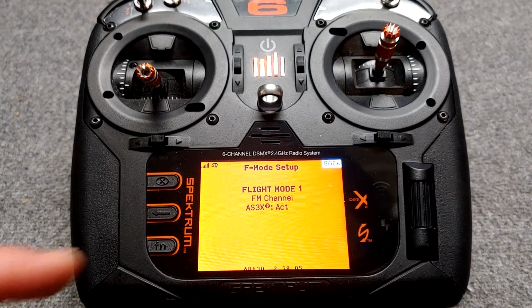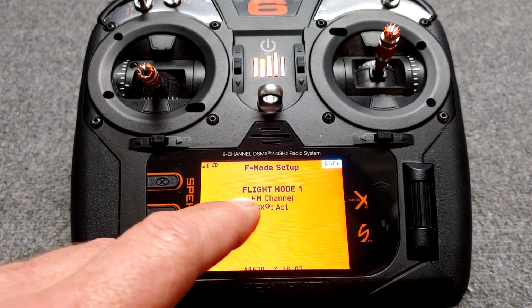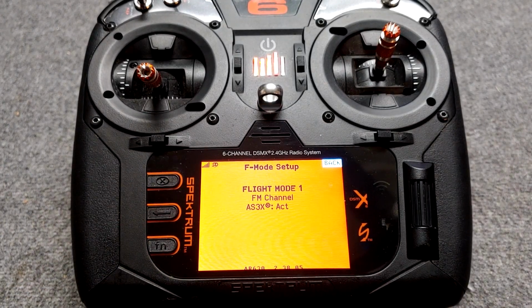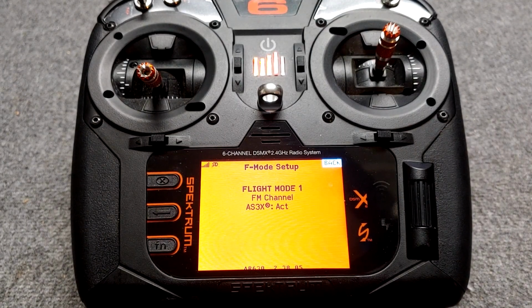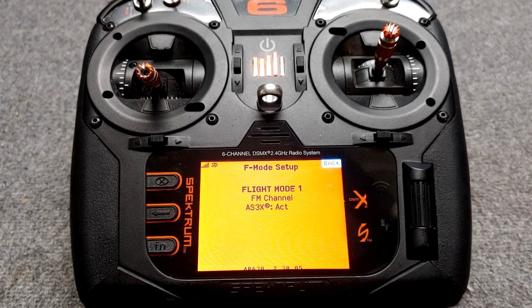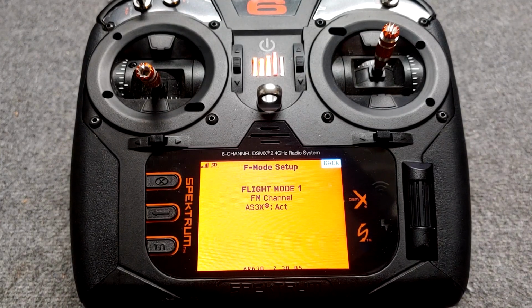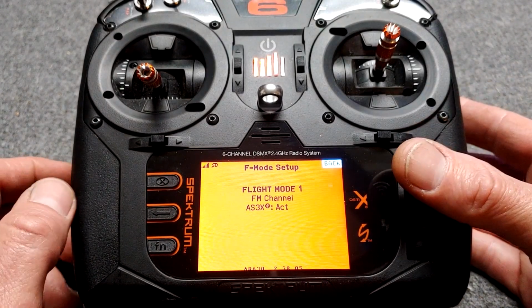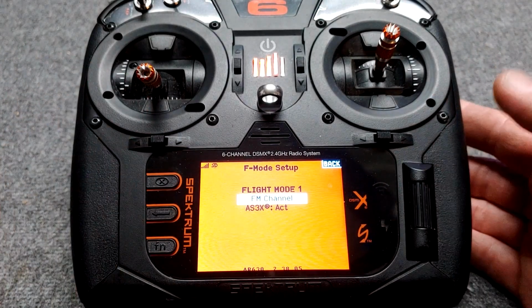Now, flight mode 1 shows that AS3X is active. That's what we did in flight mode 1, we just turned on AS3X with all the default settings. But we want to have 2 flight modes, one with the AS3X and another one with AS3X and SAFE Select. So scroll down to flight mode channel.